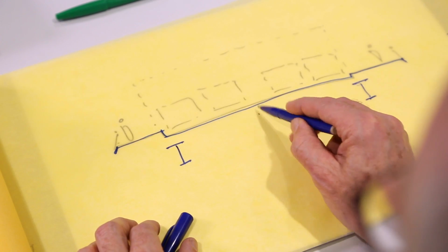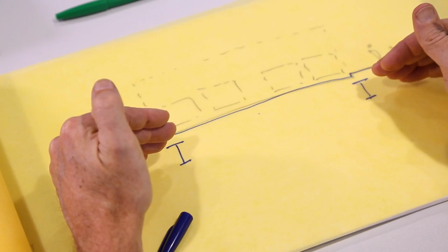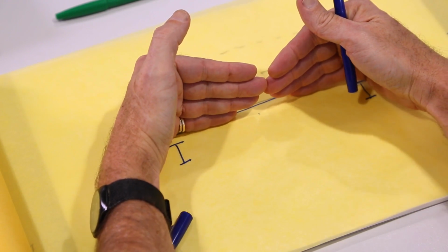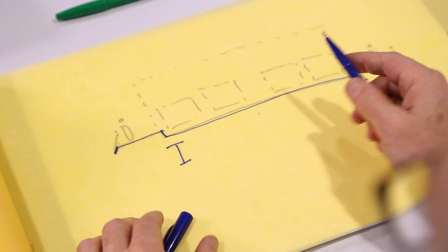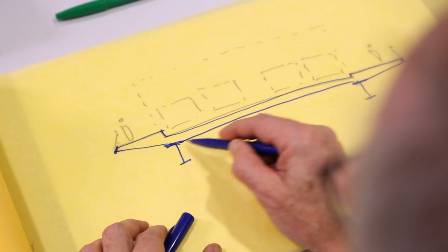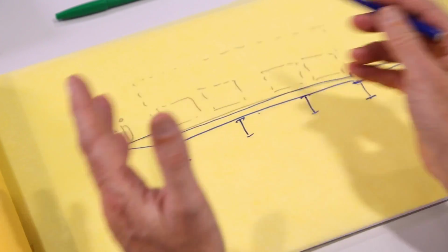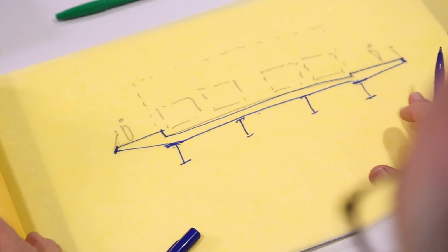I need to think about how deep this needs to be in order to span transversely, because this surface needs to span in two directions, transversely and longitudinally. So there we are. There's a solution, a rather crude one. We probably need to have more than two girders if we did that. We might need a different kind of solution altogether.